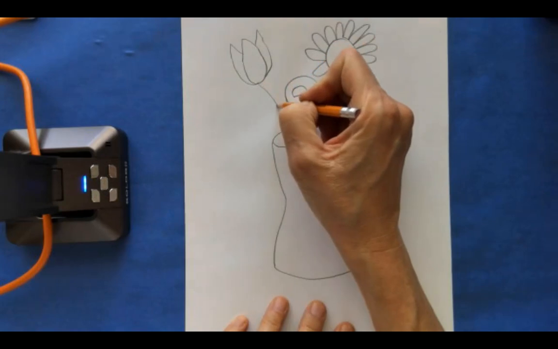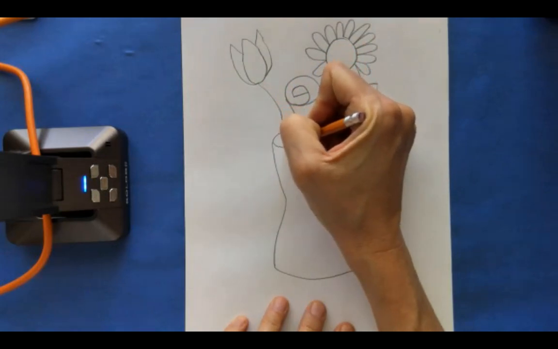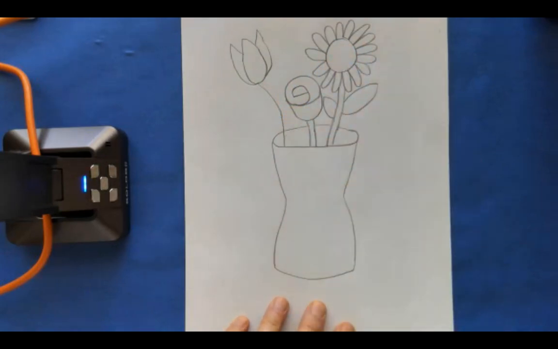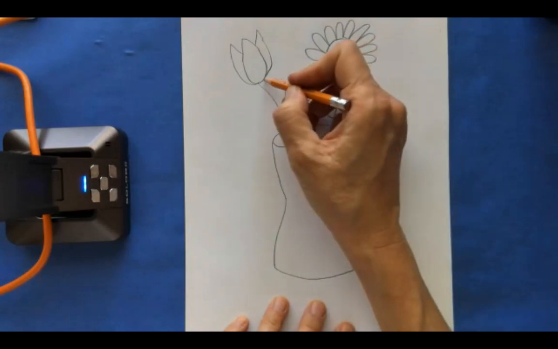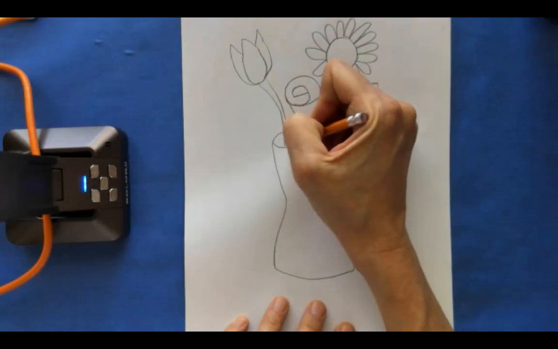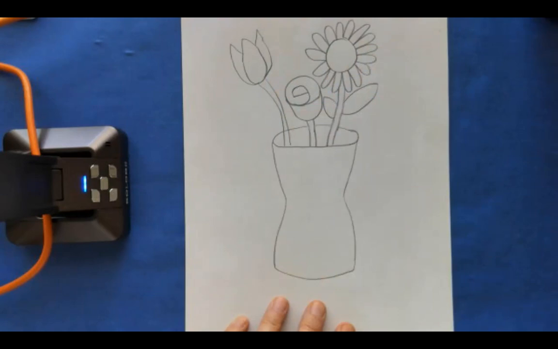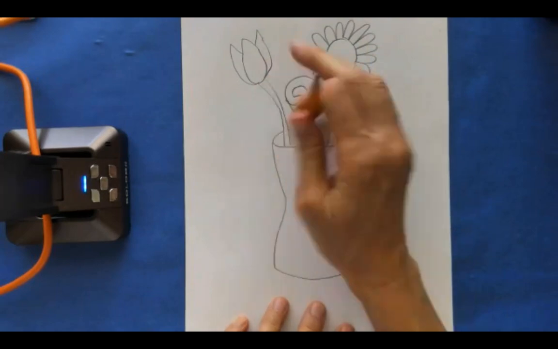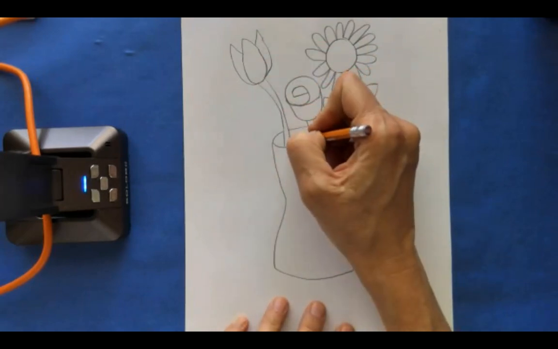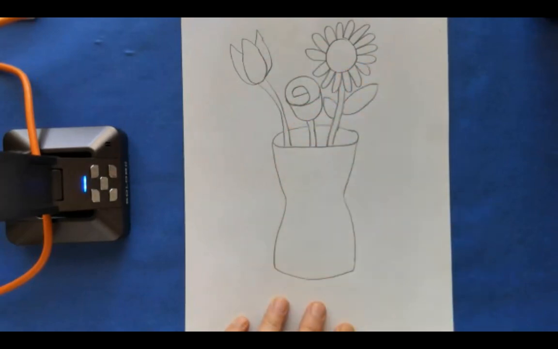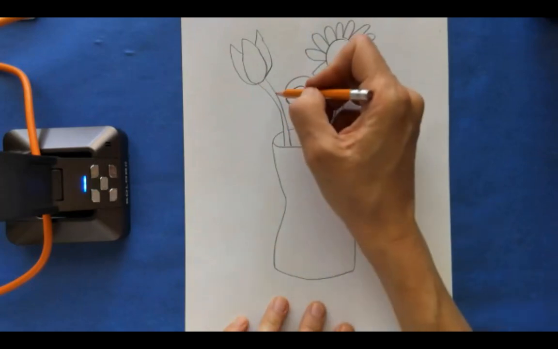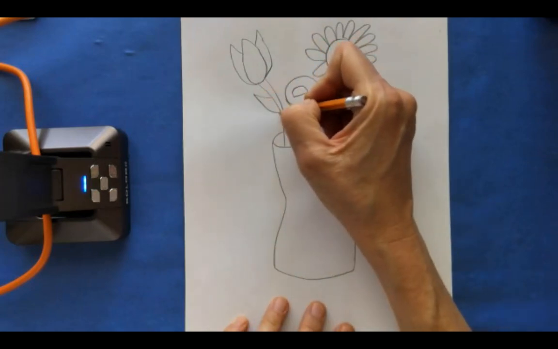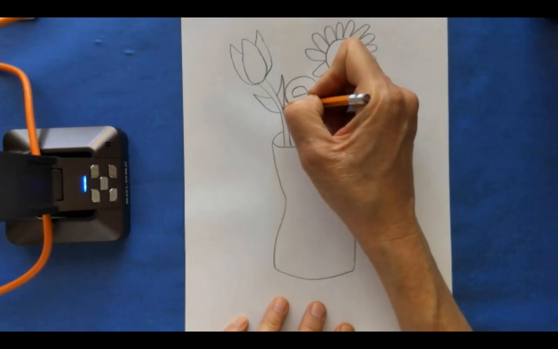And then I can take and make a stem so it can come into my vase. I make one line and I make two lines. And then I have to erase out this one just like I did before. And now I can go ahead and add some leaves.